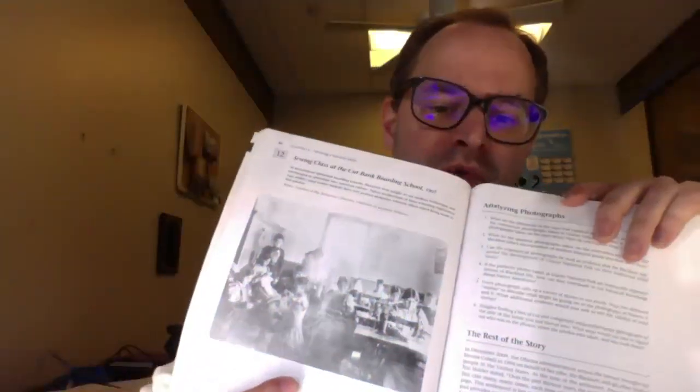The last one that I wanted to mention here is photo number 12, the picture of the Cutbank boarding school, the sewing class.